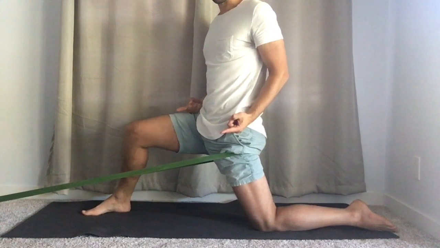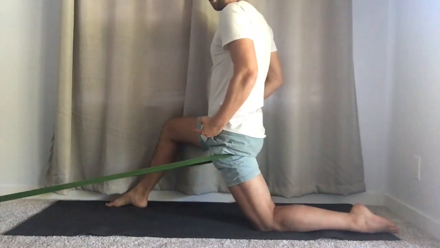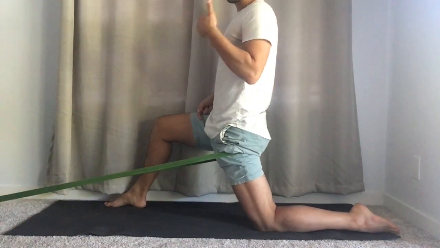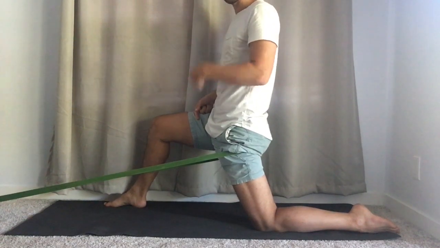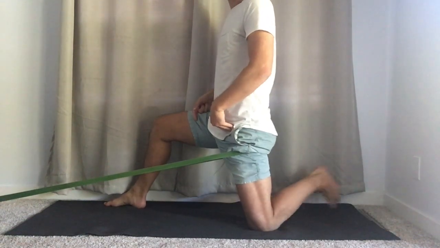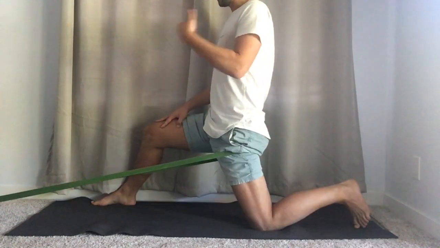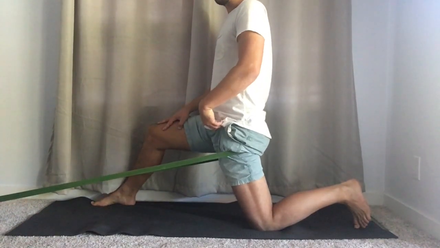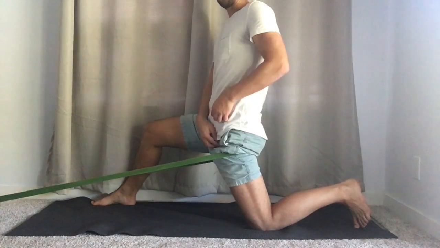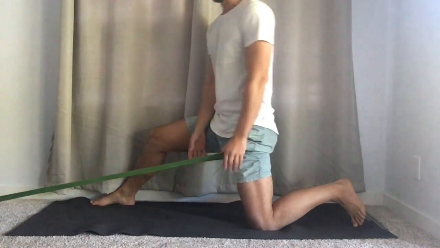Feel free to translate into different directions depending on where you feel you need the best or the most attention with this capsule. You can also play around with where your back leg is positioned as well, and just oscillate in and out of the end range of this to really allow that capsule to give over time, and obviously do that on both sides.